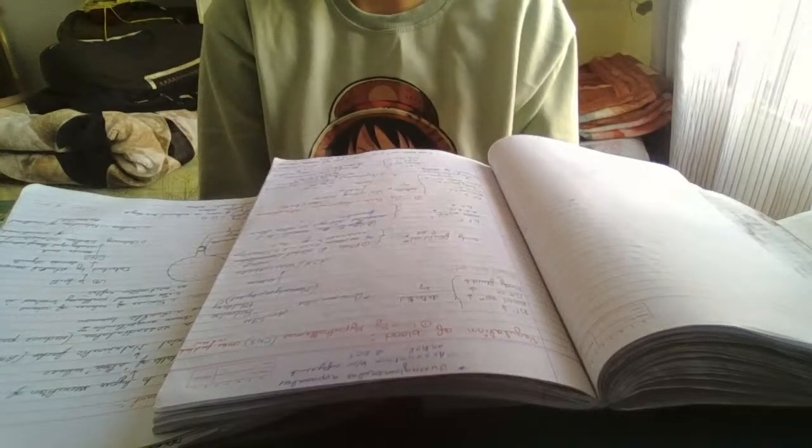Inactive angiotensinogen secreted by liver, in the presence of renin, converts into angiotensin 1, and in lungs under the influence of angiotensin converting enzyme, angiotensin 1 converts into active angiotensin 2.